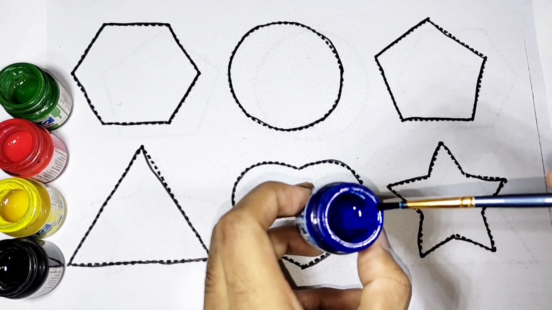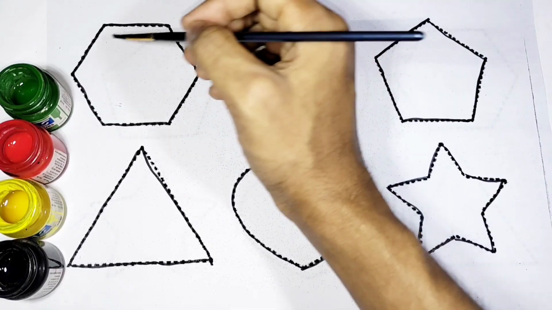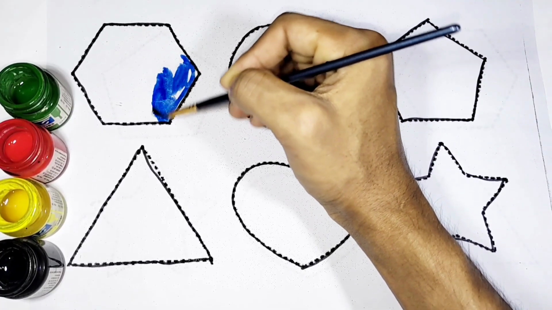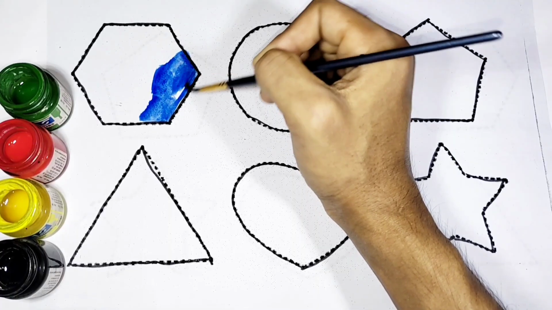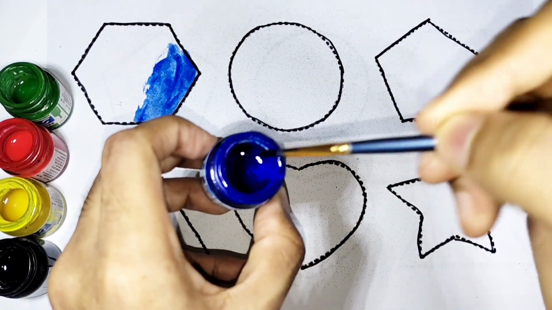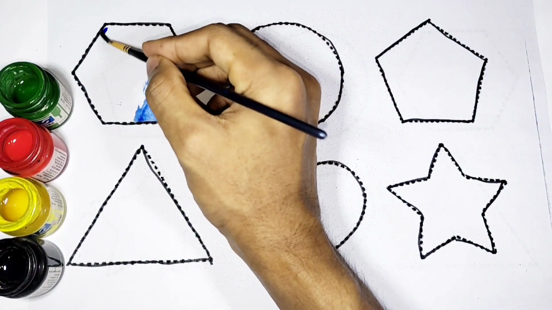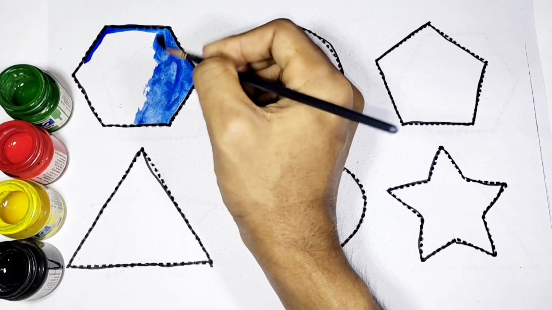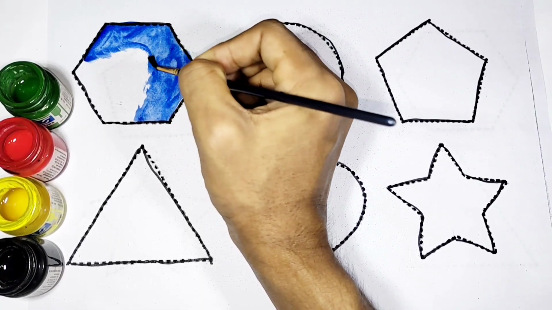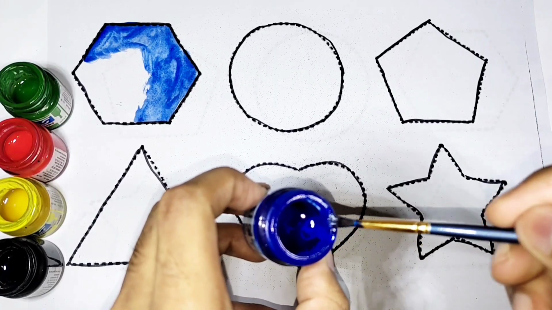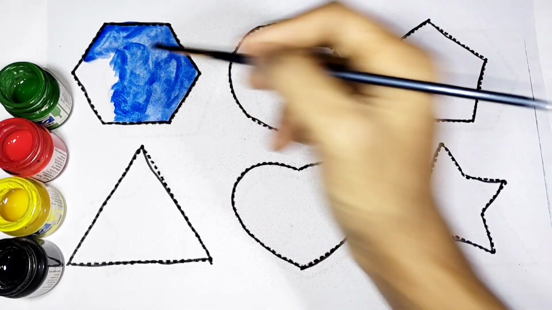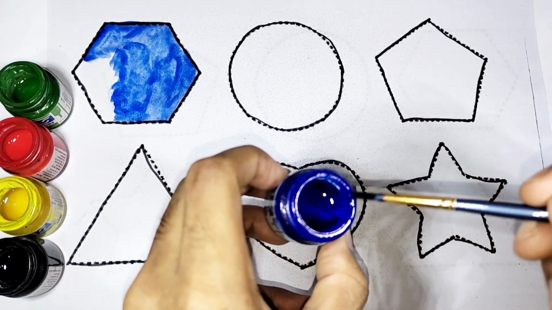Now we are mixing and using the color of blue. Kids, now we coloring the shape of hexagon and using the color of blue.